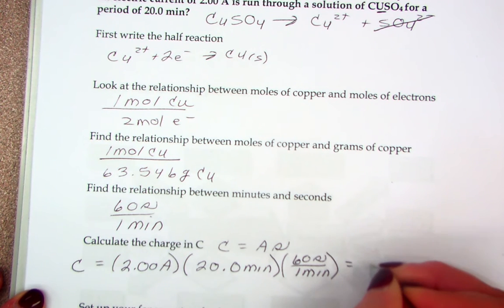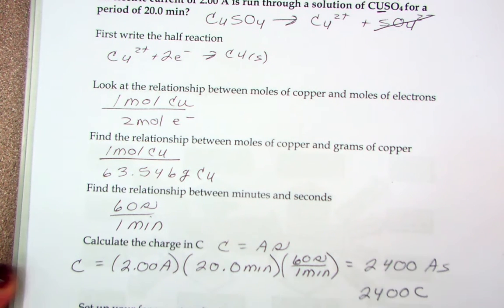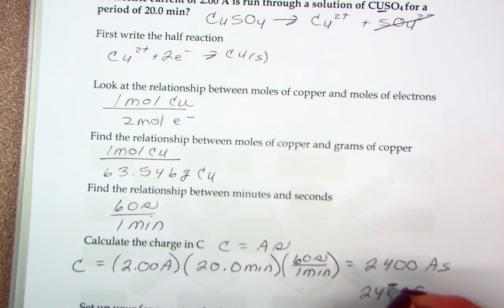So we get 2,400 ampere seconds, or 2,400 coulombs. When I look at this, I had 3 significant figures in my amperage and my time, so this first 0 is significant. The second one is not. We can either show that by drawing a bar over the 1 to say it's significant, or we could put it in scientific notation. So now we know how much charge was generated.